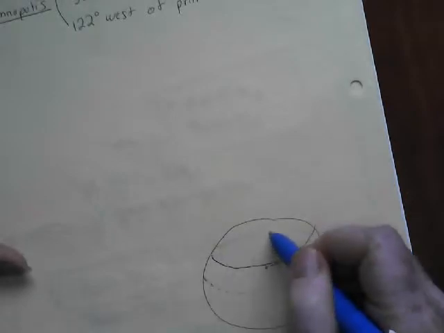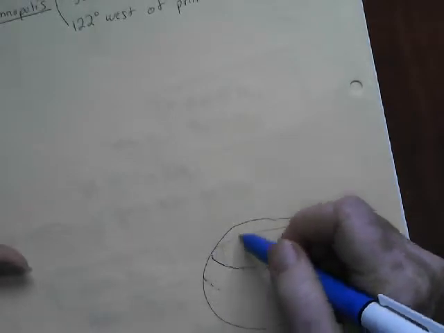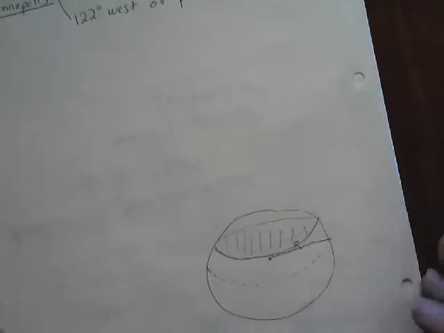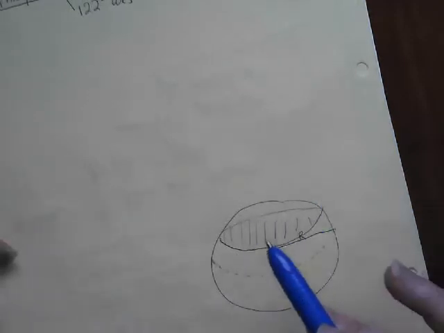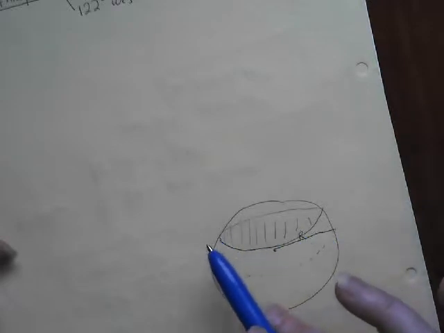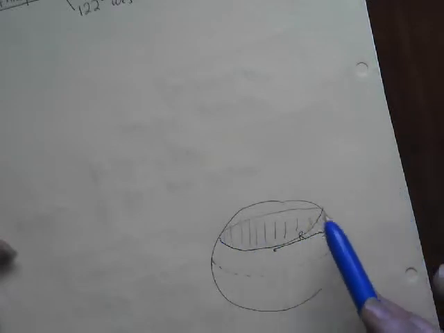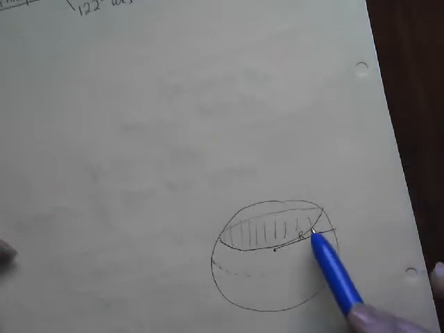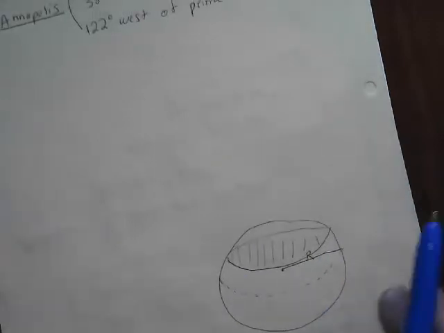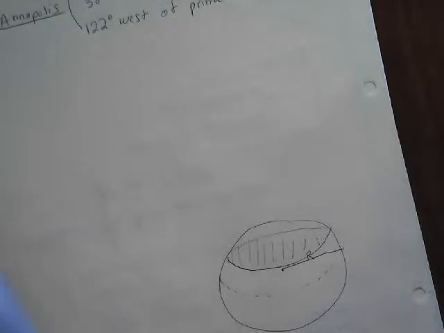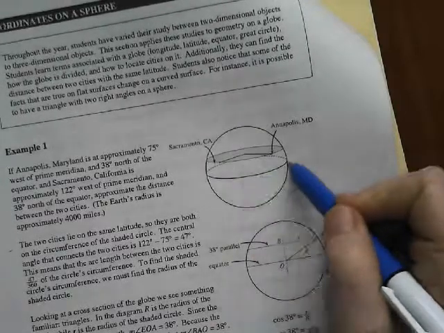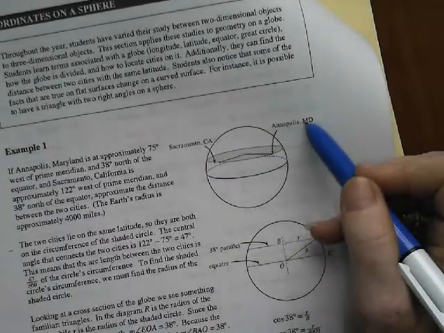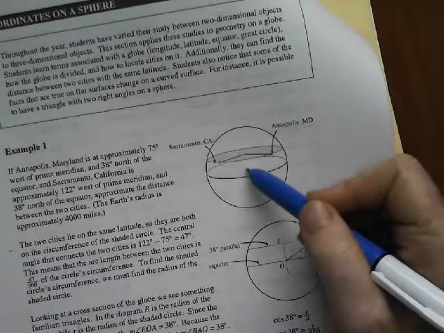And in your book, they did a really good job of shading where they are. I don't know if you can imagine with this horrible drawing, but imagine that this is a ball of clay, and I just slice off the top of it. Then I would have just this round circle here. That's the 38th parallel, and if you look at it here, look what a nice job they did. Okay, so if this is the equator, Lisbon and Annapolis are 38 degrees up.